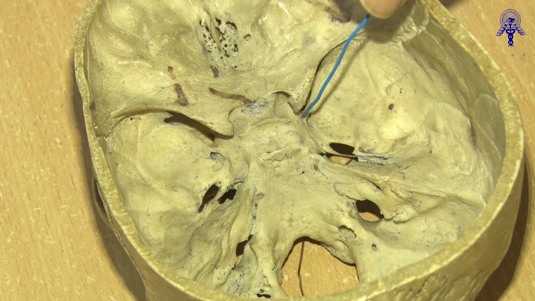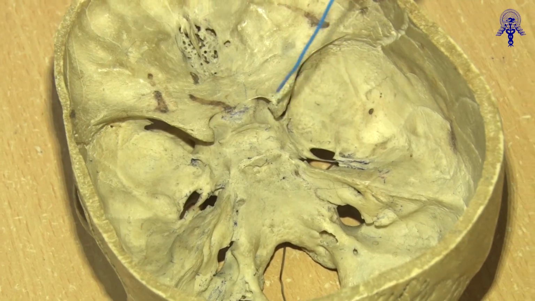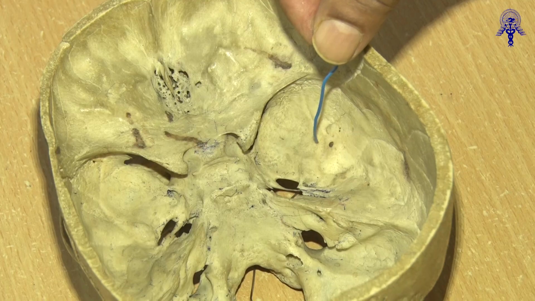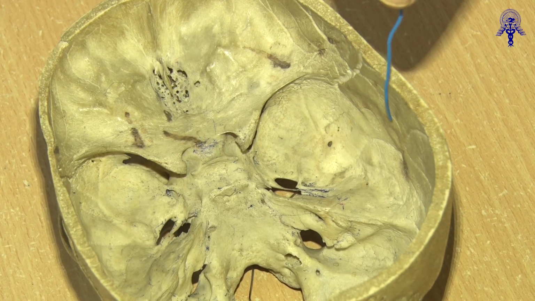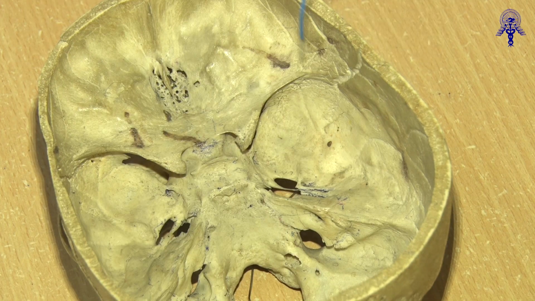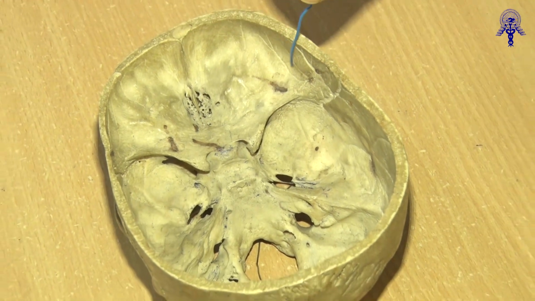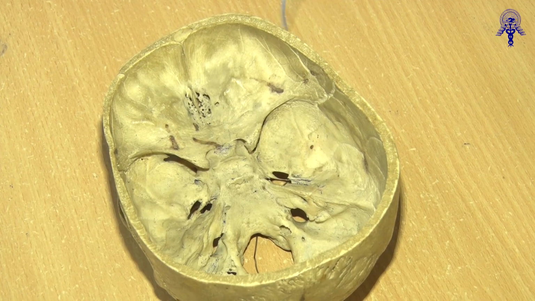Then the lateral portion of the middle cranial fossa is mainly formed by the superior surface of the greater wing of the sphenoid, laterally by the squamous part of the temporal bone, partly by the parietal bone and partly by the frontal bone, and these four bones' junction laterally is marked as the pterion.